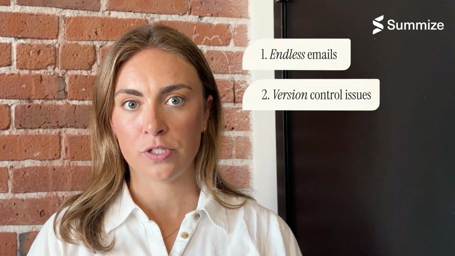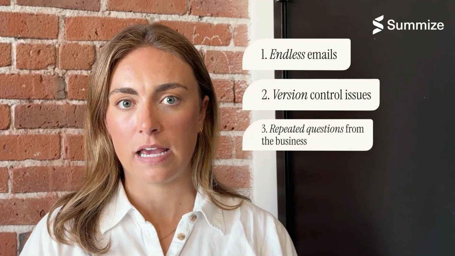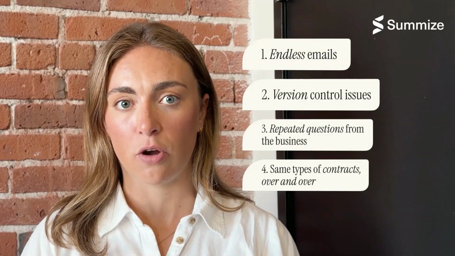For most legal teams, contract creation is one of the biggest hidden drains on their time. Endless emails, version control issues, repeated questions from the business, and the same types of contracts drafted over and over. At Surmise, it's one of the most common frustrations we hear. Legal becoming a bottleneck for the whole business because the process around it is still so manual.